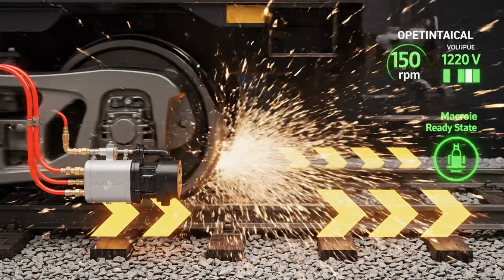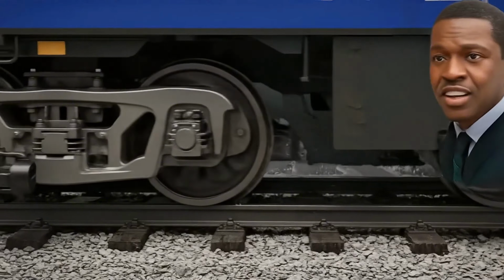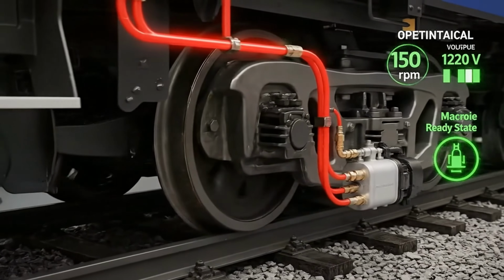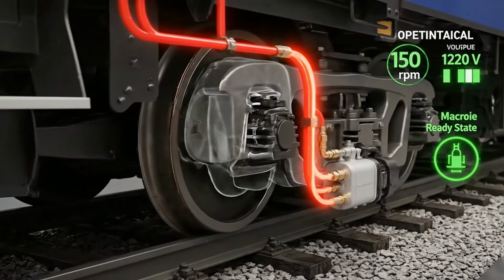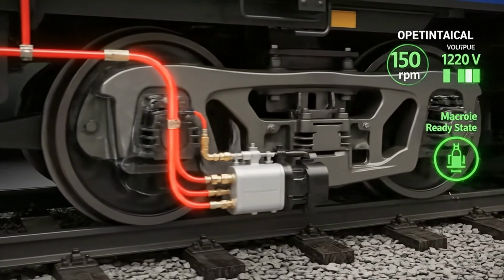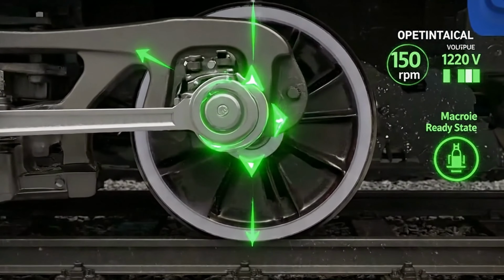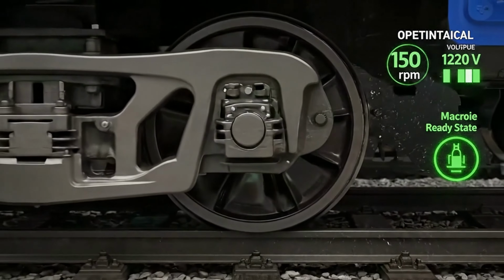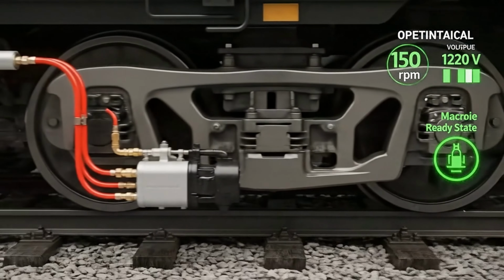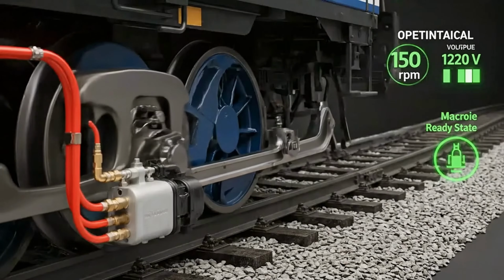How do trains change track? Let's find out. Unlike road vehicles that can simply steer, trains operate on a fundamentally different principle. They are guided by the track. The secret lies in the wheel's flange, a raised edge on the inner side of the wheel. This flange doesn't bear the train's weight.